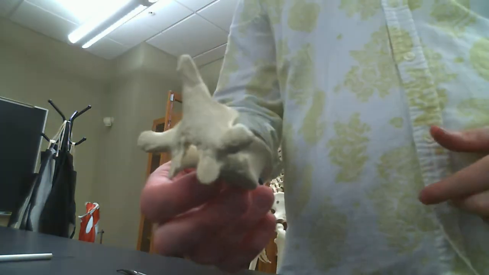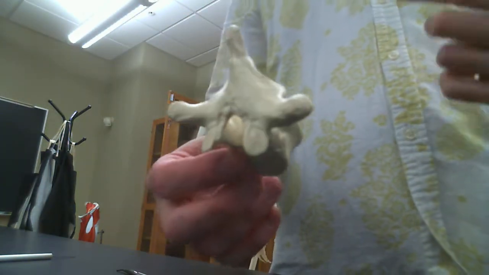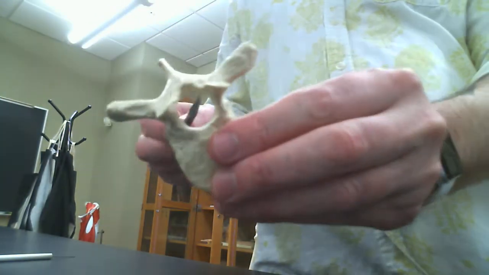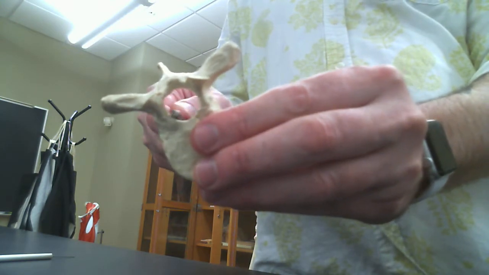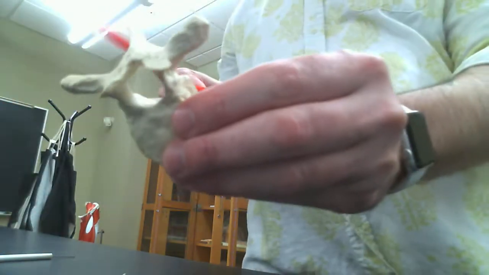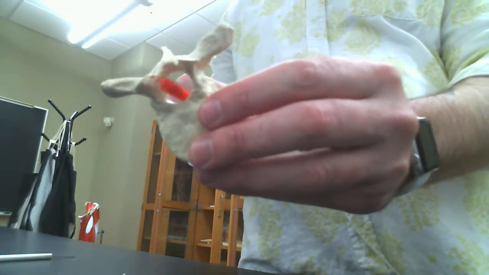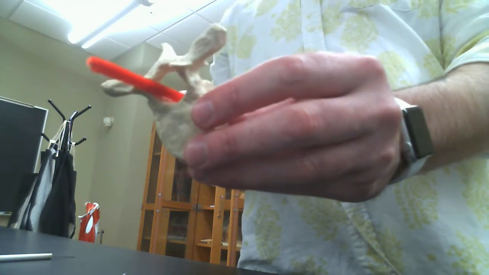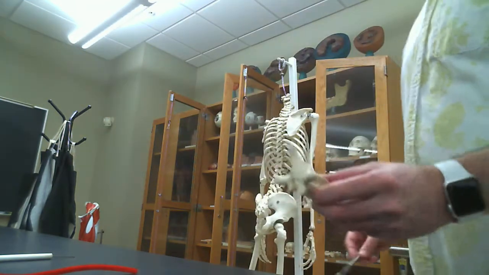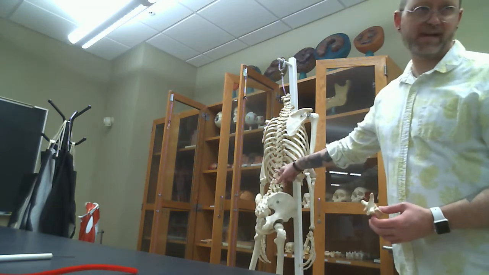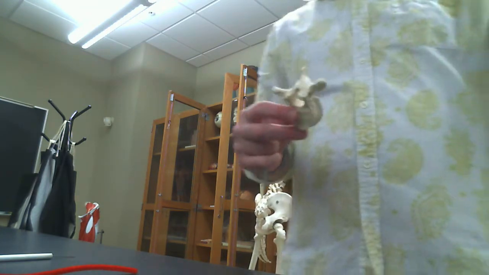So the first thing we're going to do is talk about something referred to as the vertebral canal. The vertebral canal is usually a large, deep hole, and it's this thing right here. I can actually stick the red pipe cleaner through it. In most of the vertebrae, the spinal cord is going to be sitting here. But notice that once you go beyond L1, there's nothing but spinal nerves there, because the spinal cord will actually end at L1, or the first lumbar vertebra.